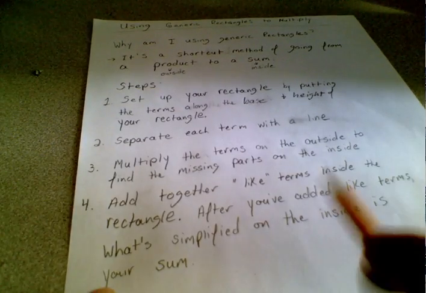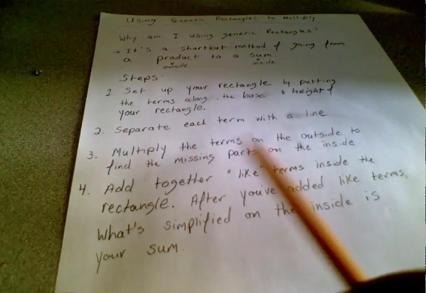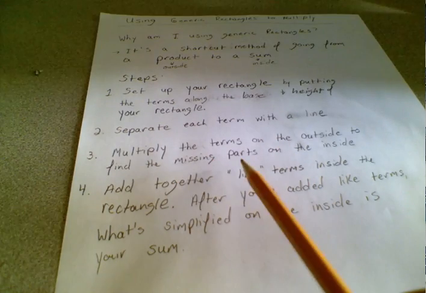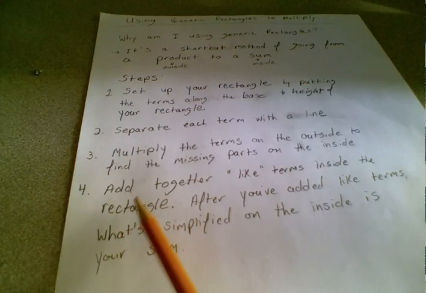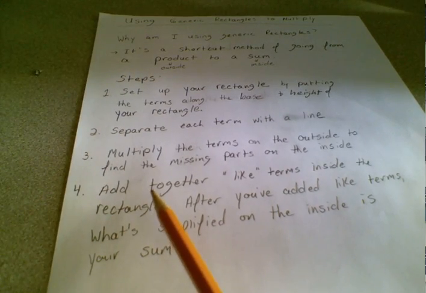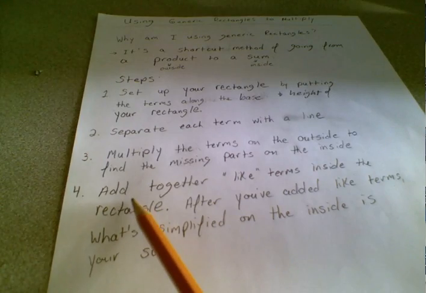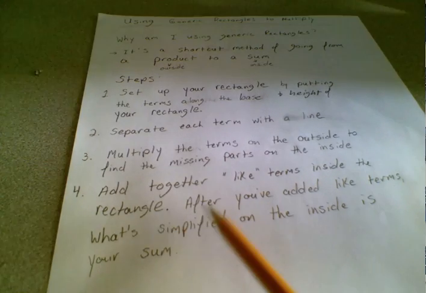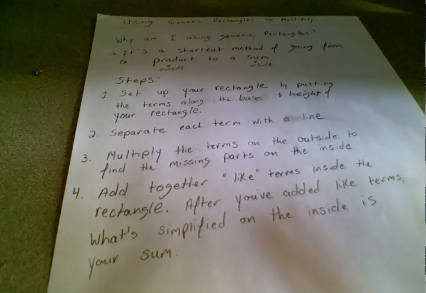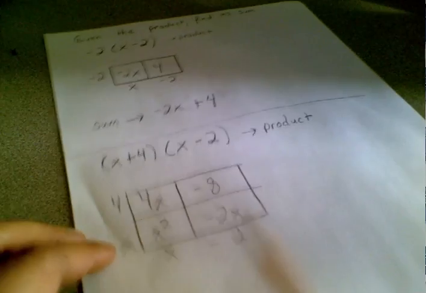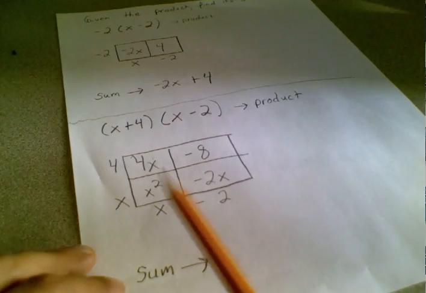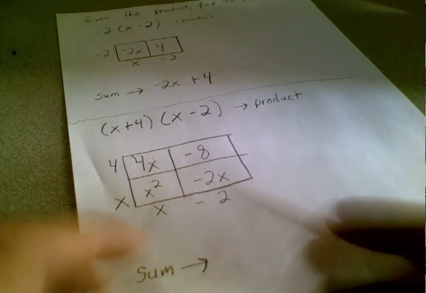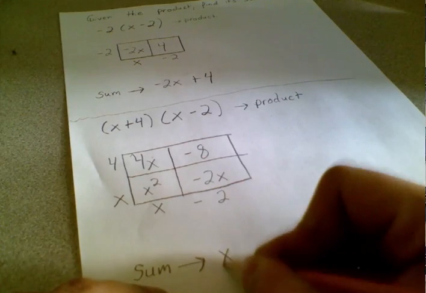If I look back here, the first problem we did didn't have step 4. Step 3 we just got done doing: multiply the terms on the outside to find the missing parts on the inside. Step 4 is important now with a problem like this, the second problem I've given you. Add together like terms inside the rectangle. After you've added like terms, what's simplified on the inside is your sum. So I see right now there are some terms that are alike. There's not any term that's alike with x squared, so I'm just going to leave that alone.